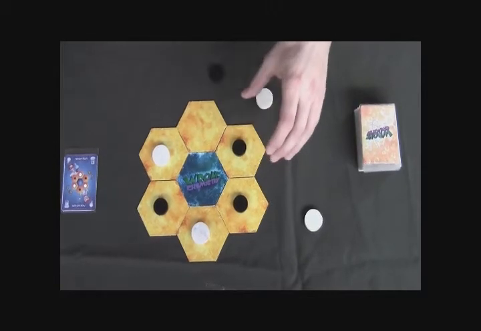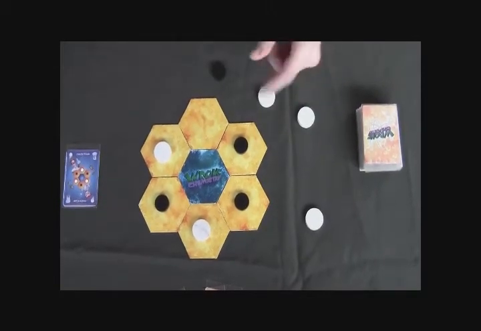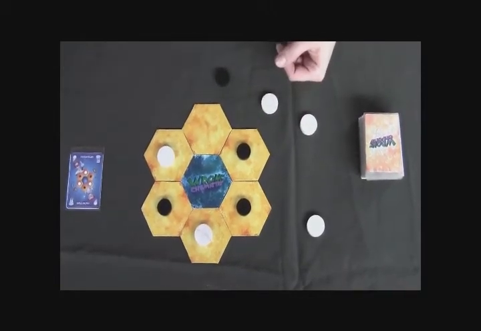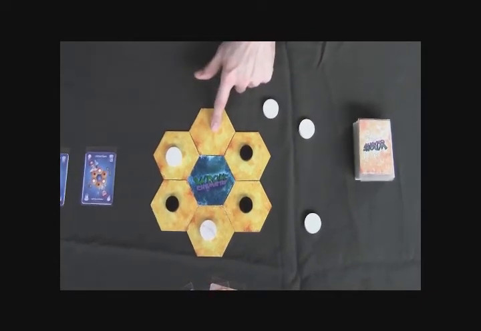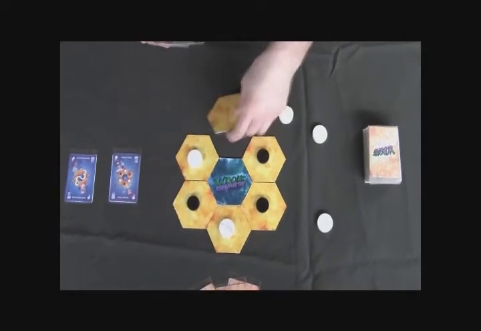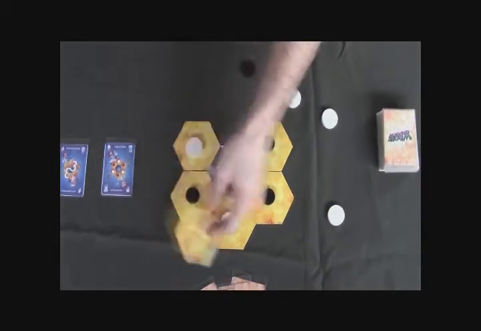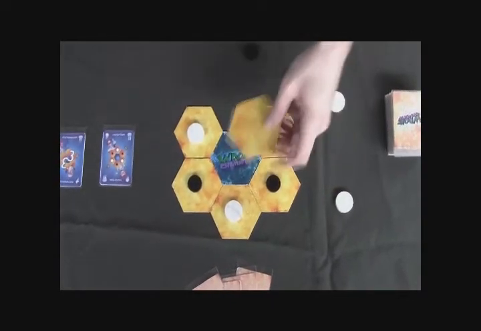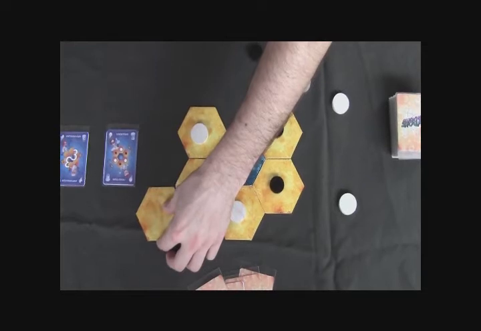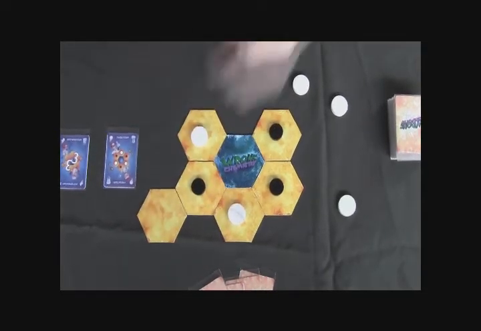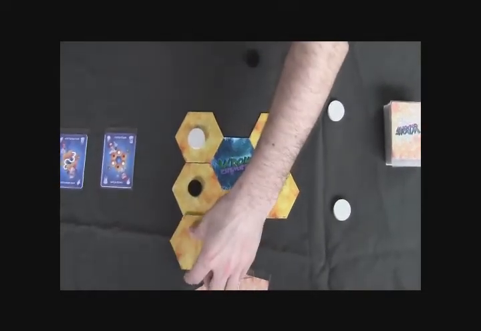Each hex has a space for only one disc, so we cannot put a second one. And also I can take an empty hex, remove it and put it in any other space I want, so that it touches the molecule with its sides, like this or like this, okay? Like this.